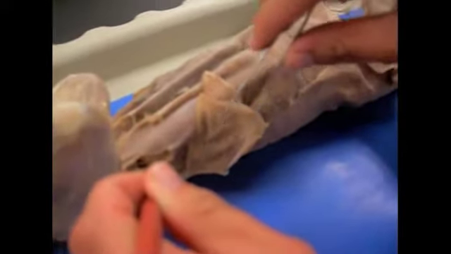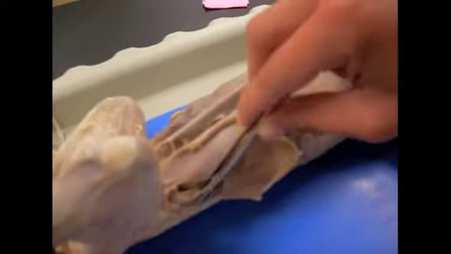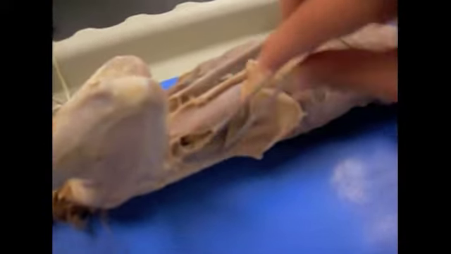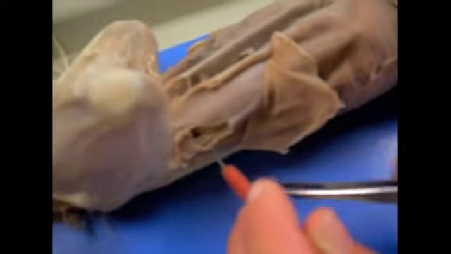This muscle is the internal oblique, right here, under the external oblique. You are not required to know the origin and insertion, but it functions in trunk compression. Under it is the transverse abdominis, which is right here, under the internal oblique.